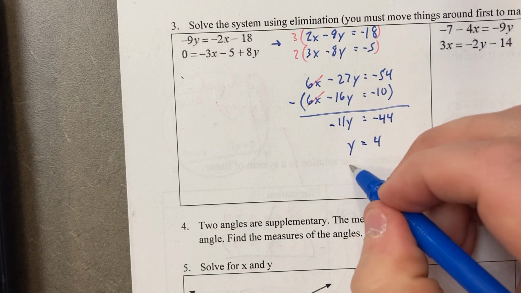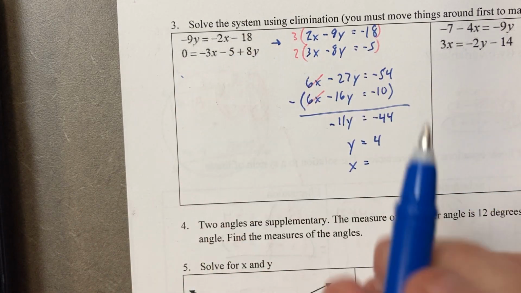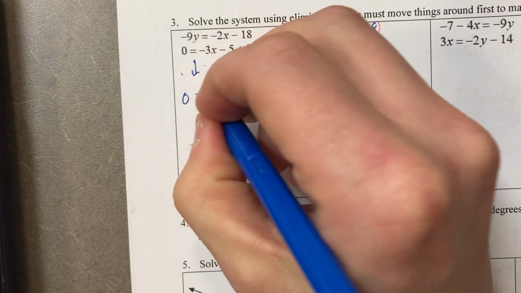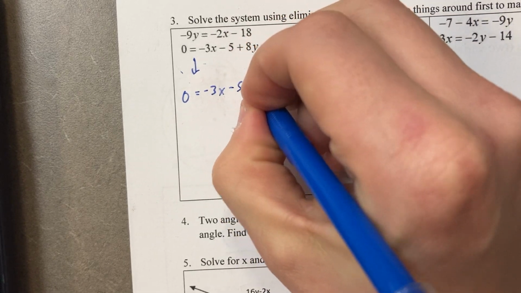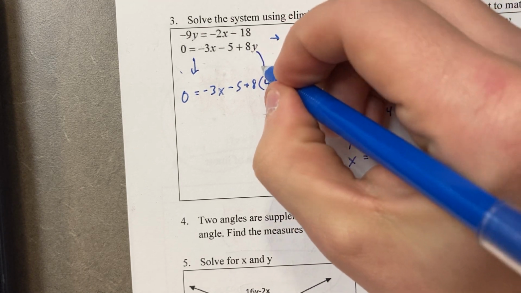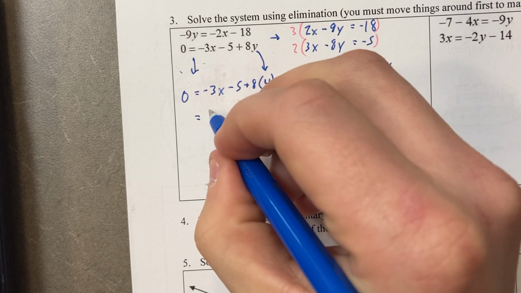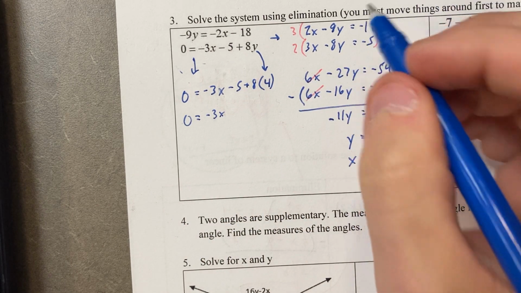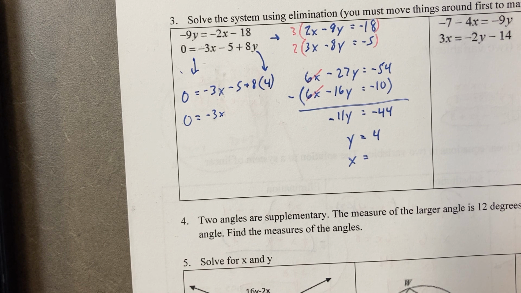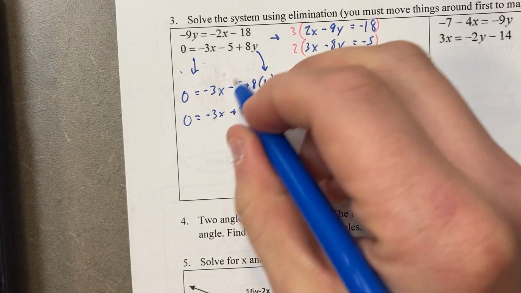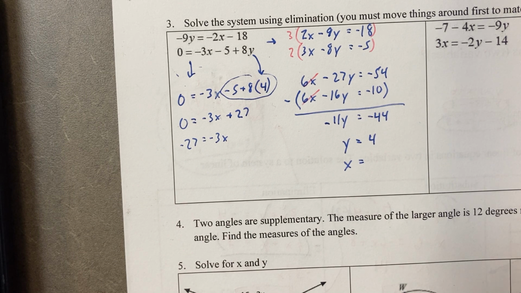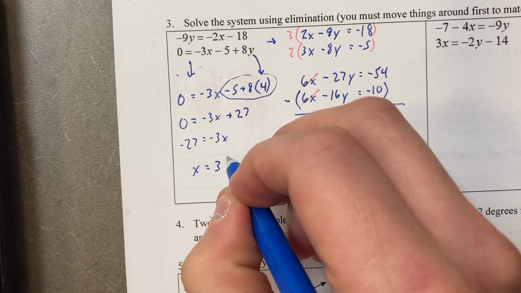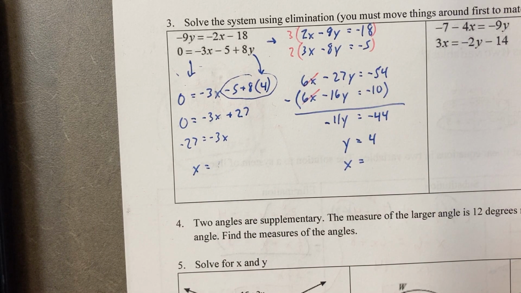Then you plug in and solve for x this time. You can plug in anywhere. You can take any equation. Just take this one because it's convenient. Y was 4, so I'm plugging in for the 4. And we get negative 3x, 8 times 4, and negative 5. This cleans up to be 27. I'll subtract that over and divide. And x is equal to 9. Negative 27 divided by negative 3 is 9.